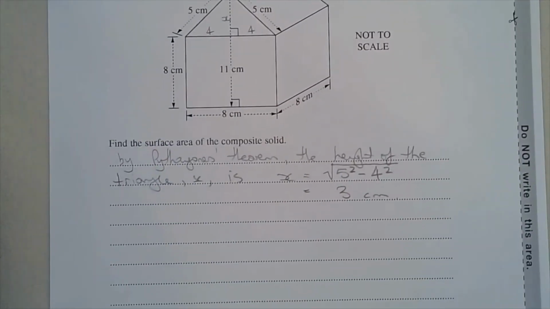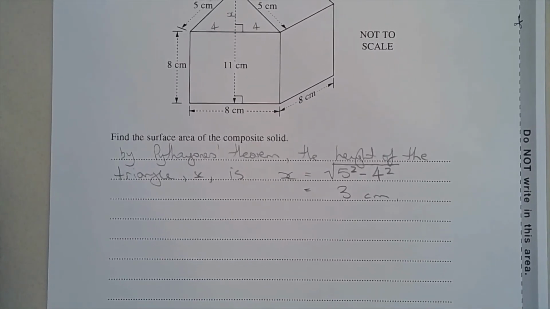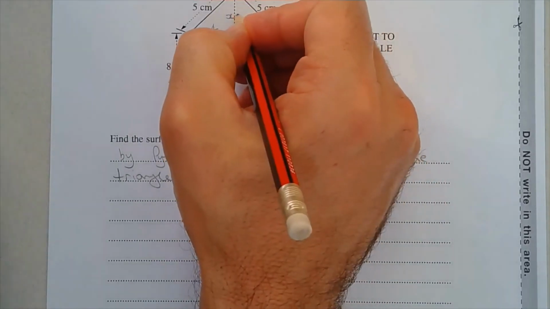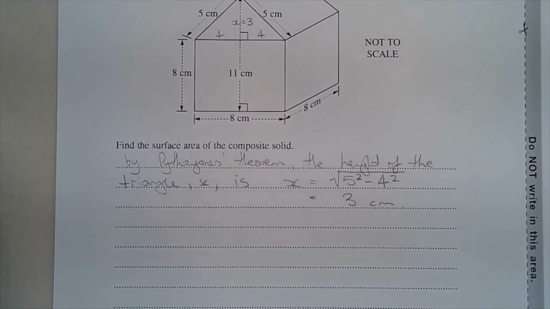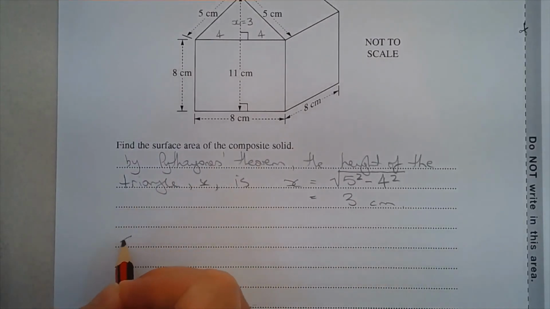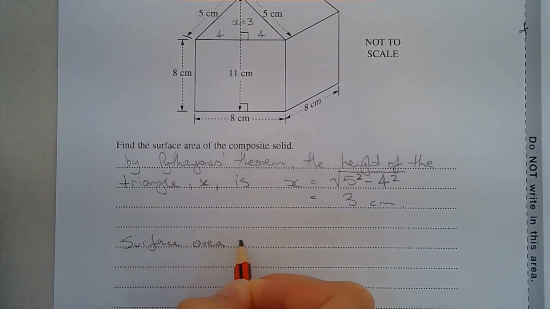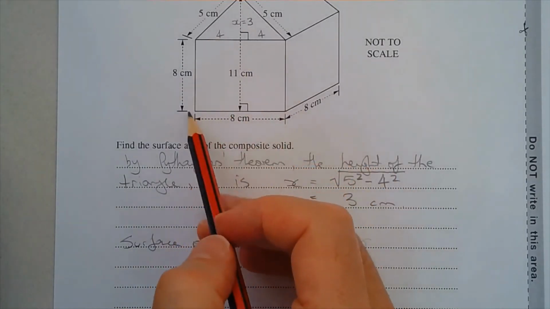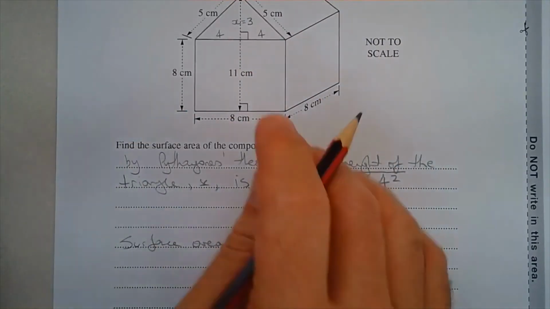Okay, now we can proceed to find the surface area of the composite solid. I might just put 3 there so we have that height there. So surface area is equal to, so we've got the front face of the cube, so let's work on the cube first, then we'll work on the triangular prism.